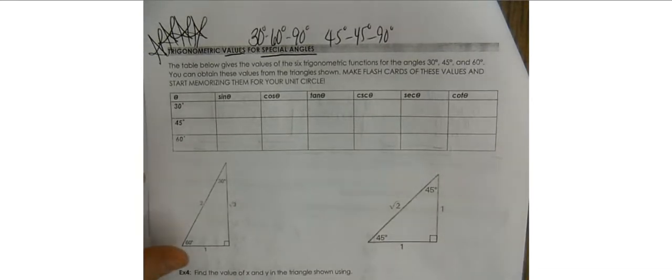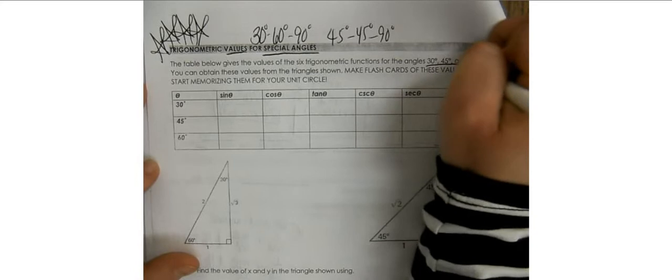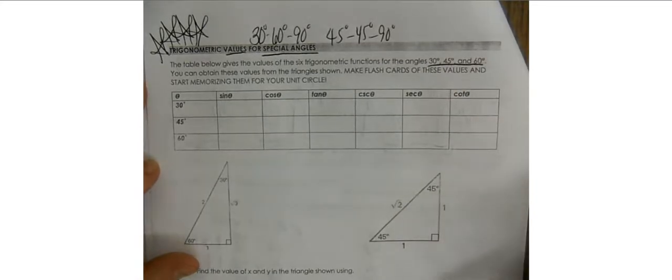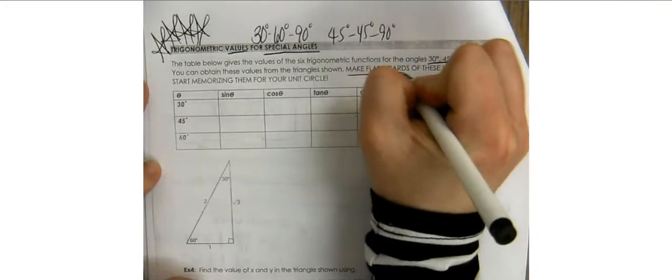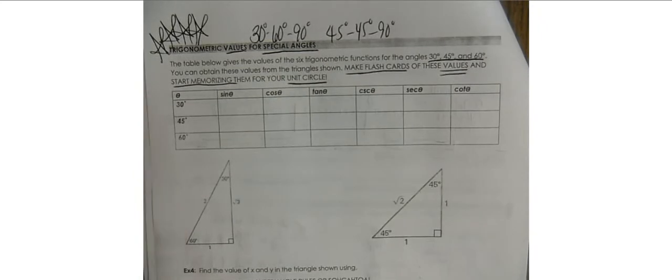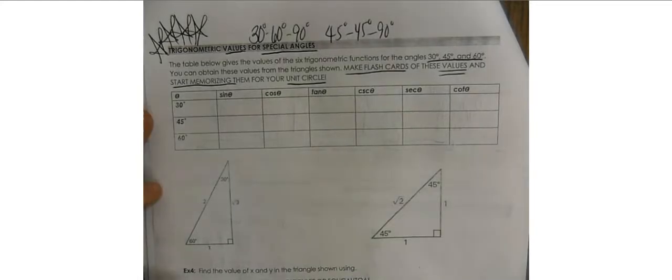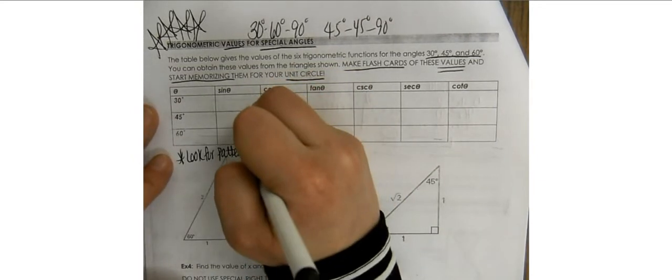It says the table below gives the values of the 6 trigonometric functions for the angles of 30 degrees, 45 degrees, and 60 degrees. You can obtain these values from the triangles that are shown. Please make flashcards of these values and start memorizing them for your unit circle. You will need to know them for your unit circle. So I cannot emphasize that enough. Your goal is going to be to look for patterns in this table. And there are several patterns that exist in this table that you're going to see very shortly. So look for patterns in this table.